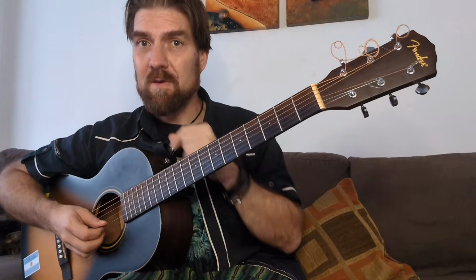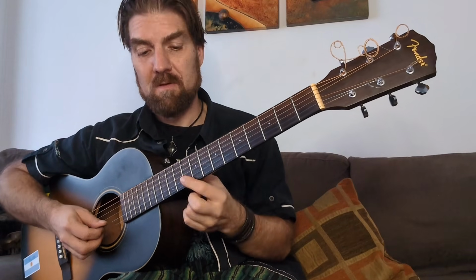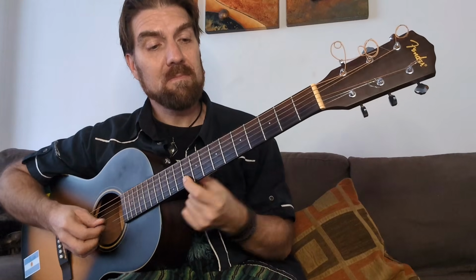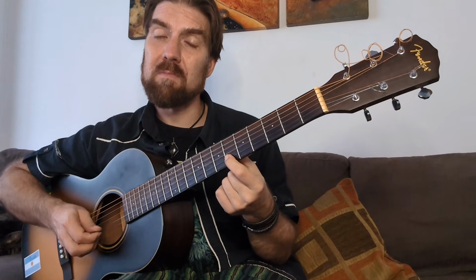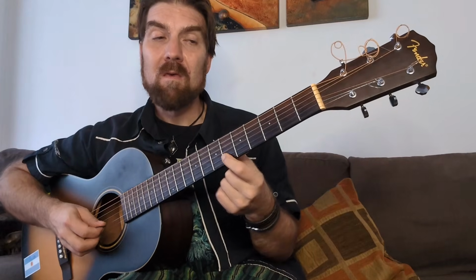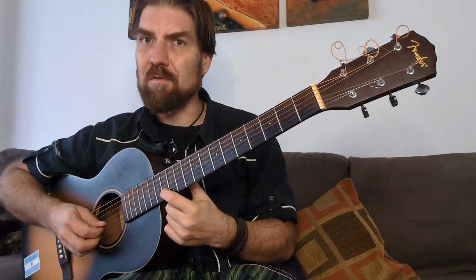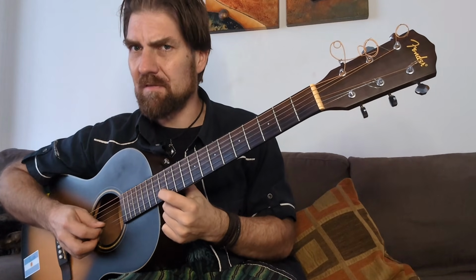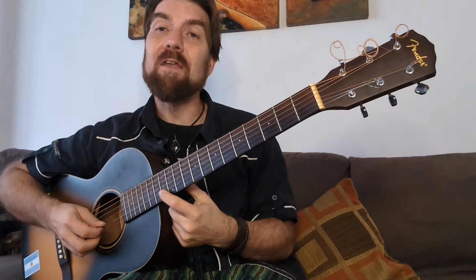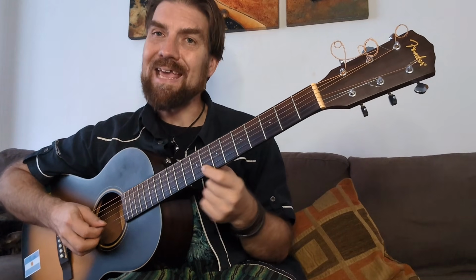Okay, so here are our root notes. A is number 10. F is number 6. C could be number 1, but we're going to put it on 13 because I don't want to use any open strings today. So 13. And our G is fret number 8.